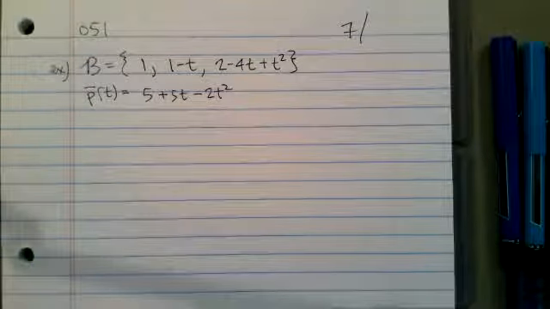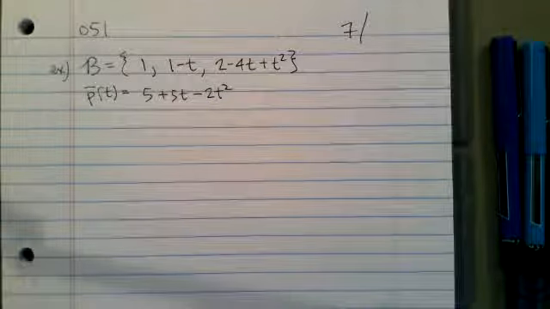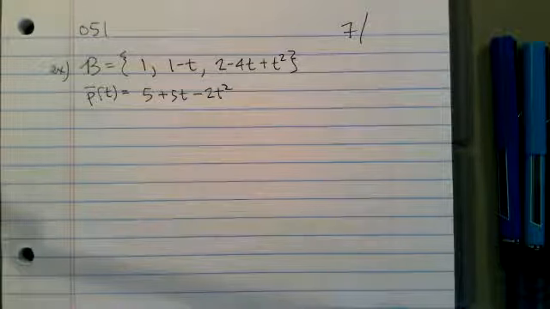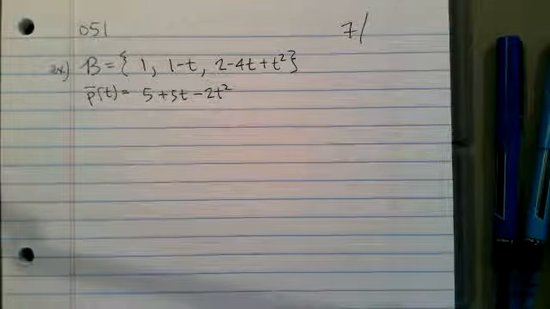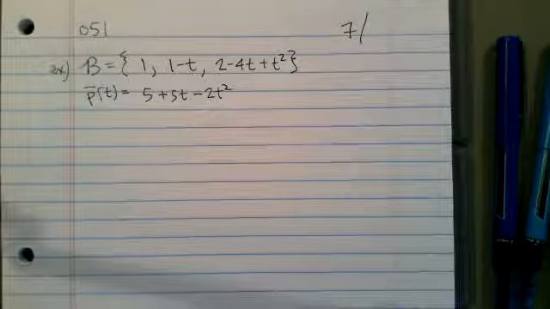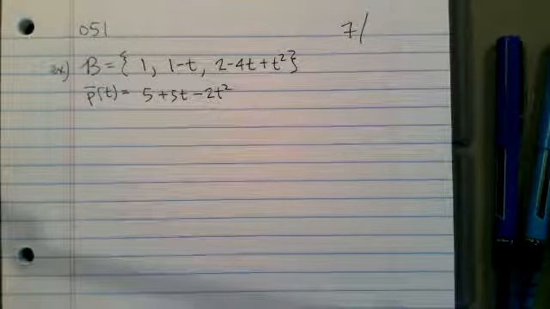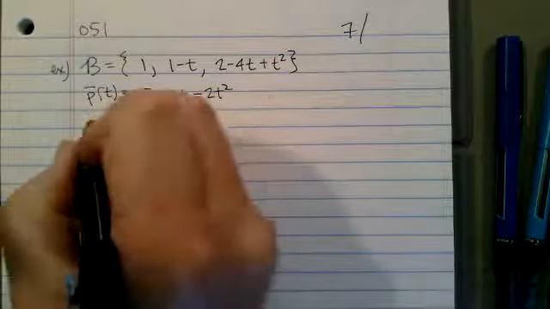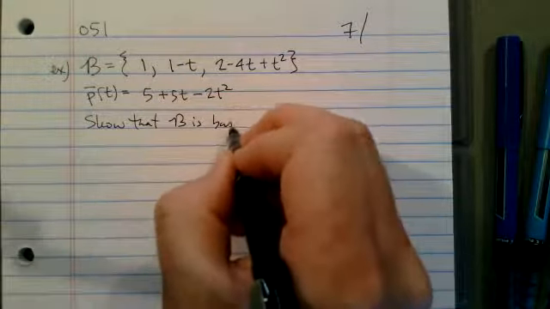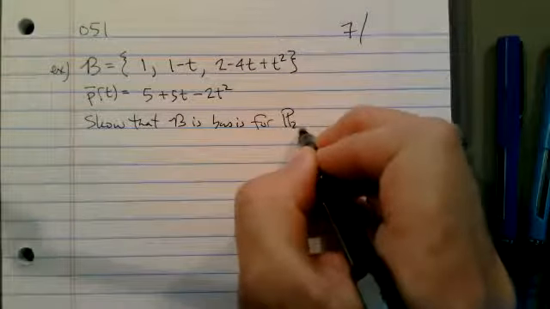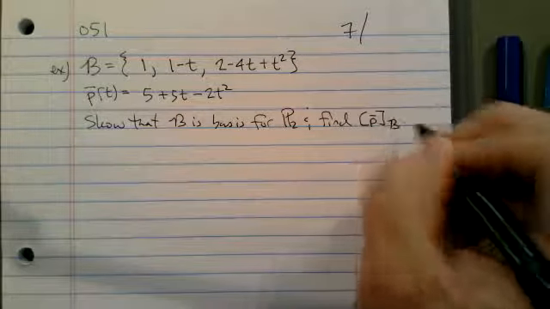So let's take a look at this set of polynomials: 1, 1 minus t, and 2 minus 4t plus t squared. We want to show that B is a basis for P2. That is, every polynomial of degree 2 can be written as a unique linear combination of these three polynomials. And then we want to find the coordinates of p relative to this basis.